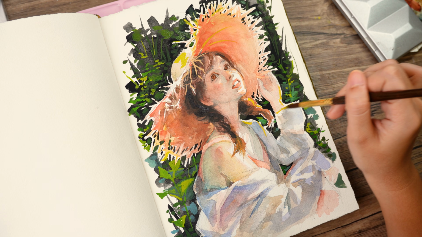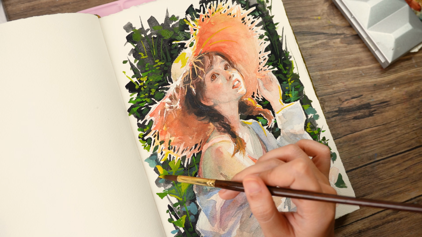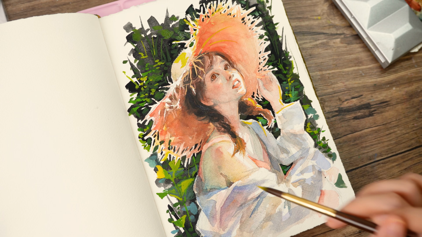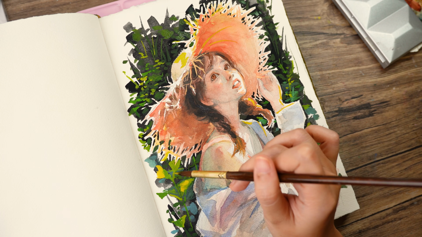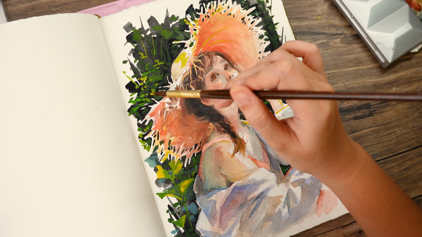I try to make sure that the painting works as a painting, try to see my painting as itself, and see if I can get it to at least stand on its own as well as the photo does, because it's amazing.